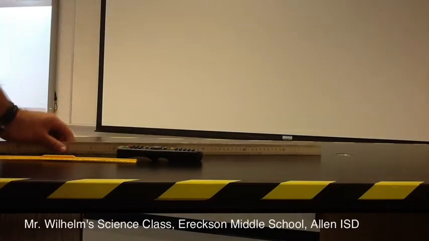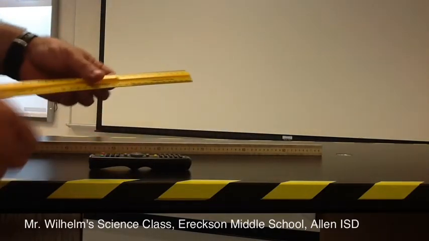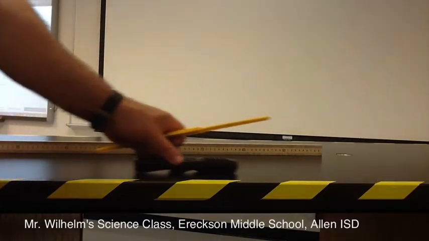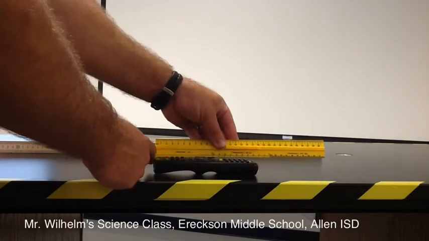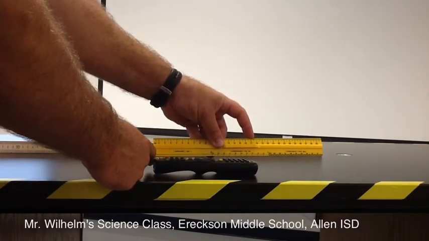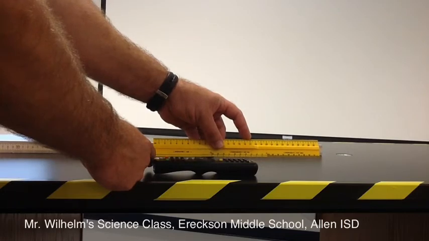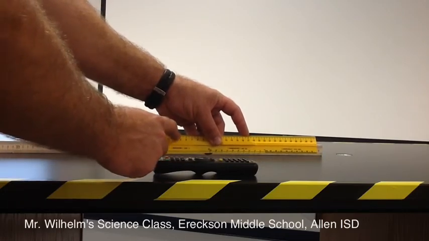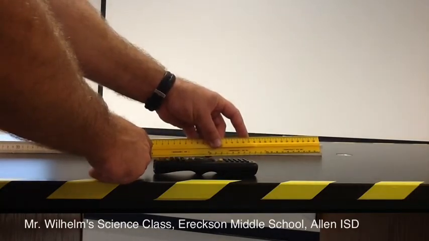So if I'm going to measure, let's say, this remote control, I would probably use a metric ruler, and I would simply line up the end of the metric ruler with the end of the remote control, and then read the number at the other end. So in this instance, it appears that this remote control is about 18 centimeters. 1, 2, 3, 4, 5, 6, 7, 8, and so forth, on down to 18 centimeters long.